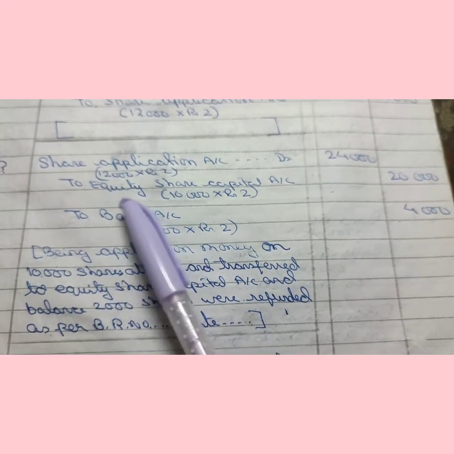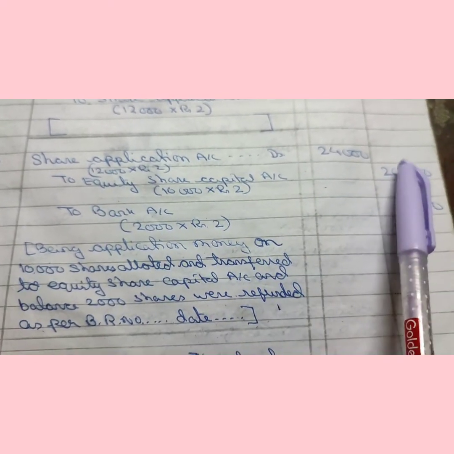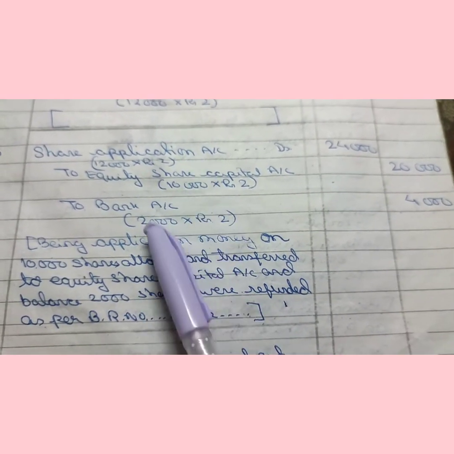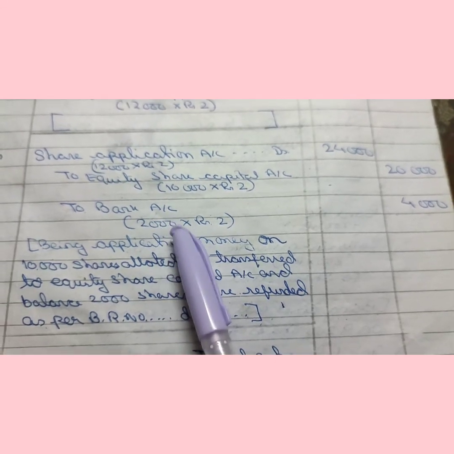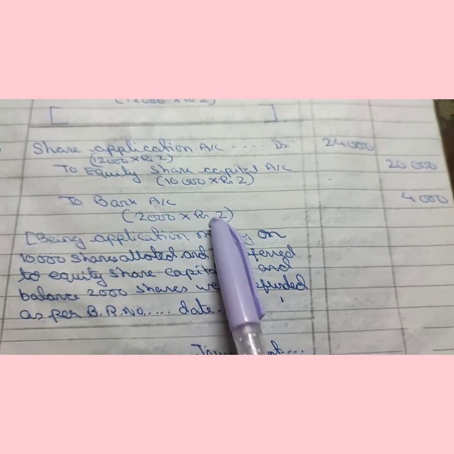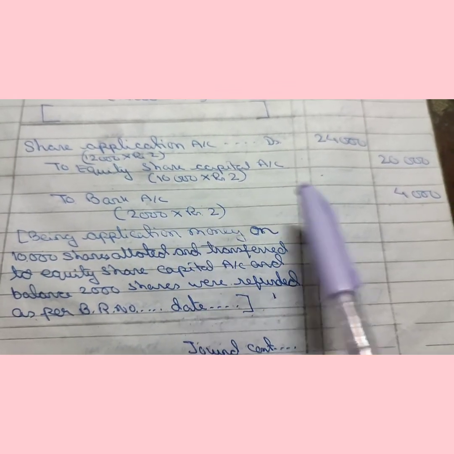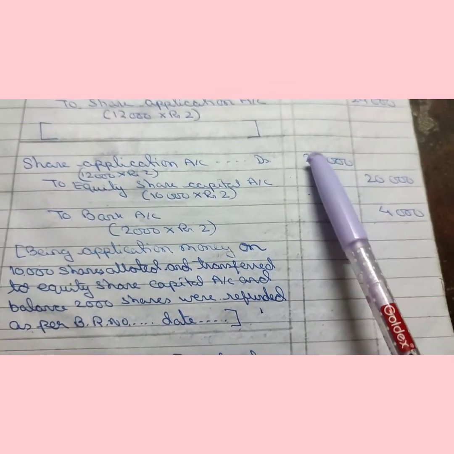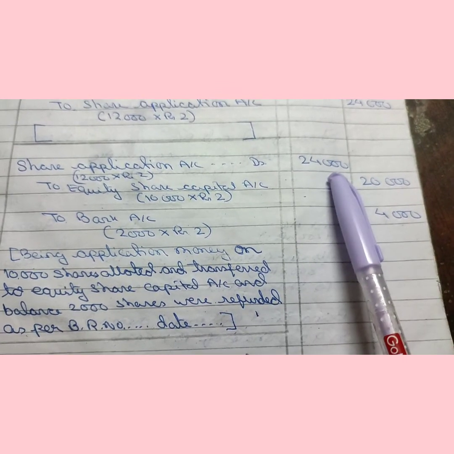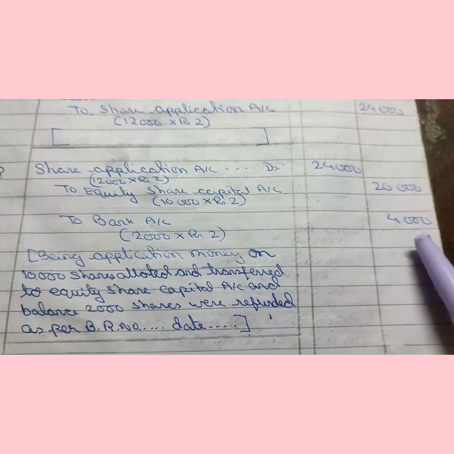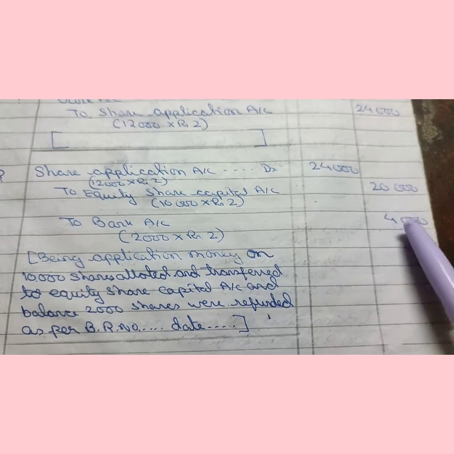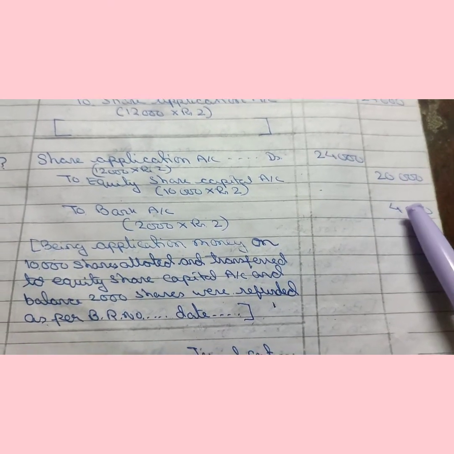The company transferred it to equity share capital account as 20,000. And the balance, that is for 2,000 shares, the company has to refund. So here it is to bank account, that is 2,000 into 2, 4,000. Now here on the debit side there is 24,000, and on the credit side the sum of these two is also 24,000.